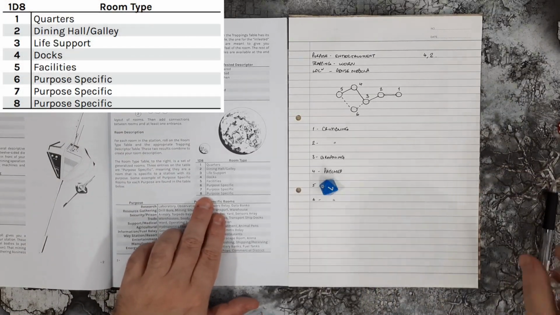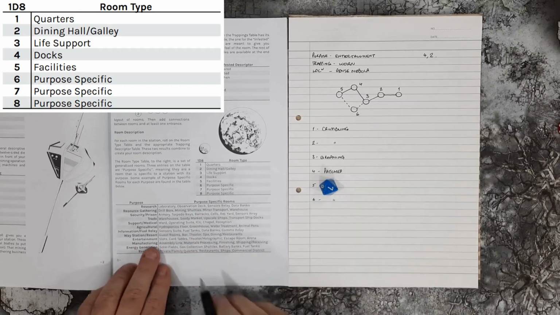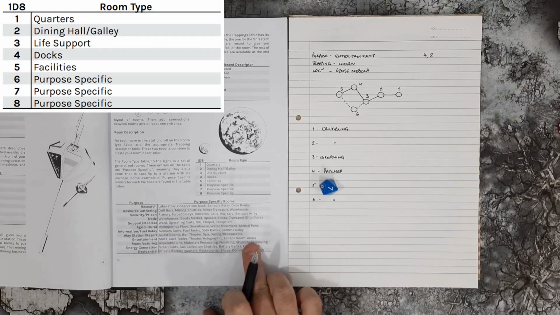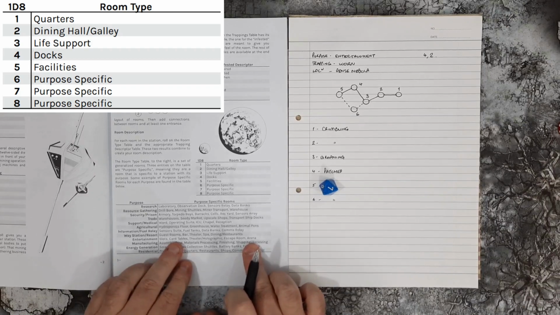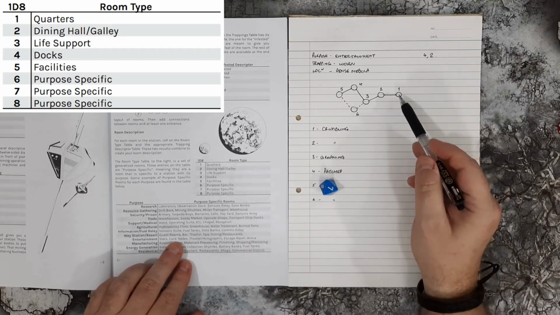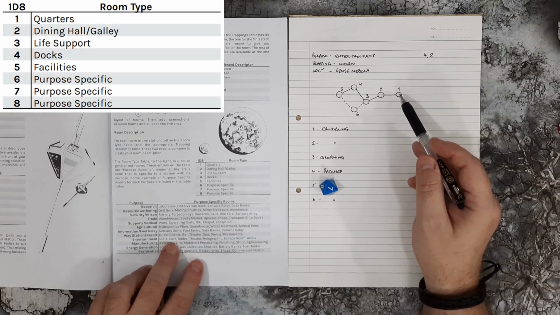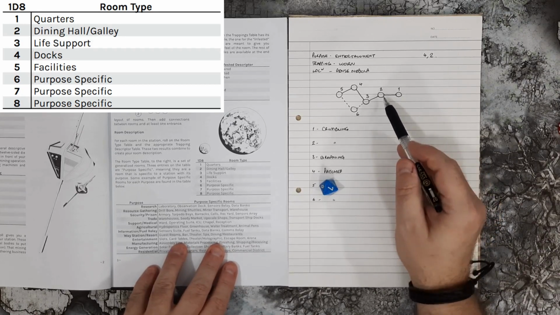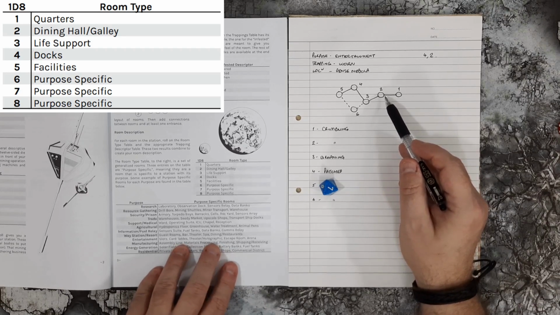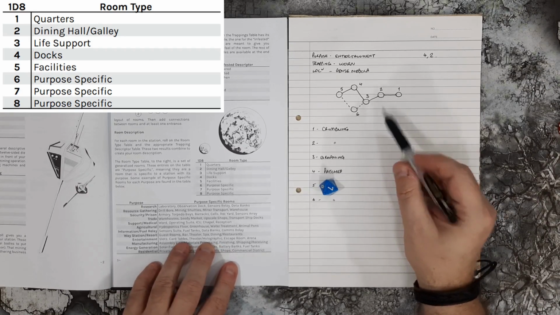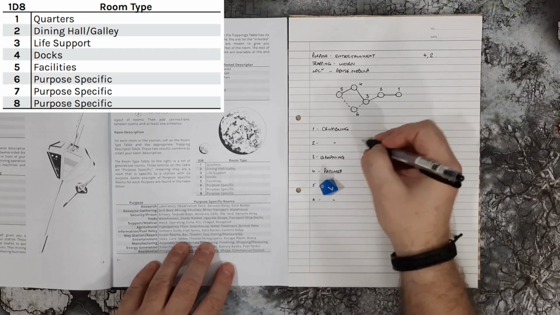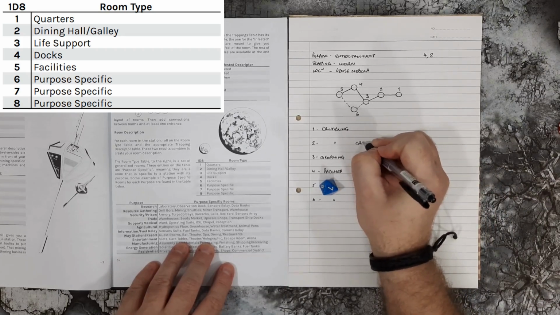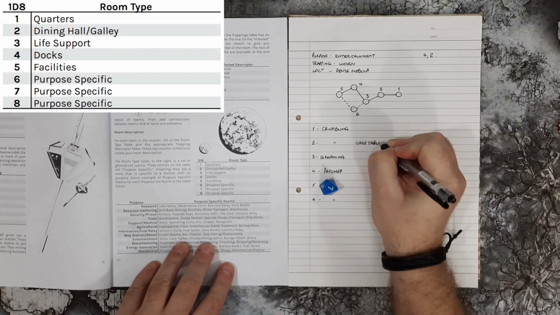So room 1, 7, purpose-specific. Well, I don't think that this is going to be room 1. I think room 1 should be some kind of entrance. Slots, card tables, theatre, holographic, escape room, arena. I'm thinking that number 1 could be something else. So maybe I'll do number 2. Number 2, I'll put card tables.